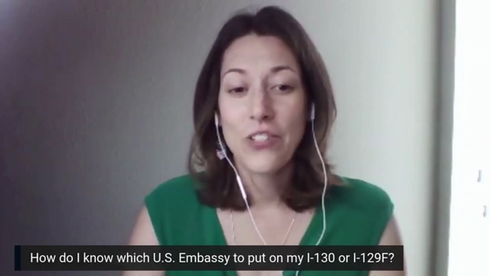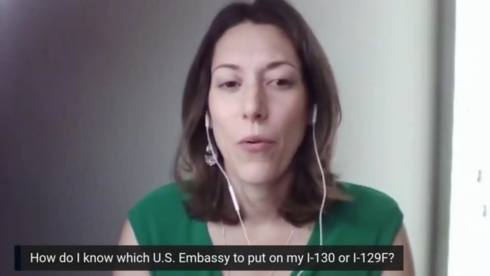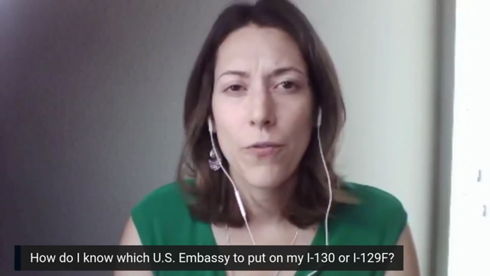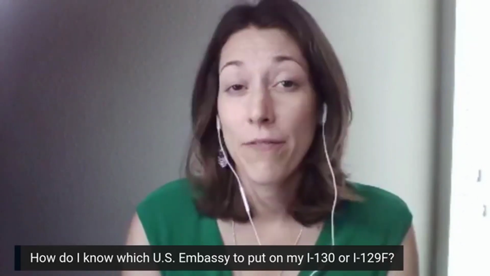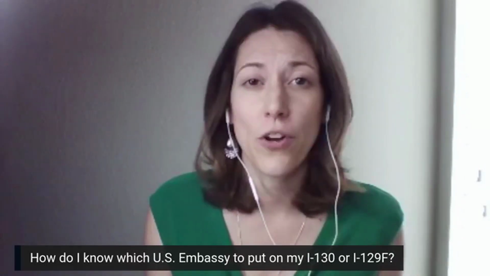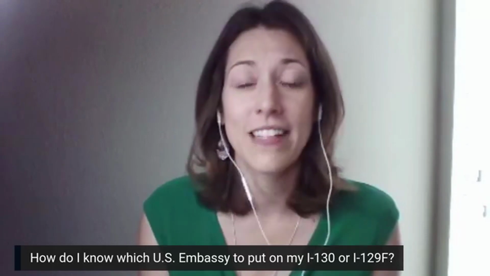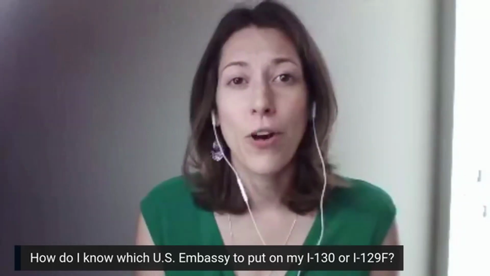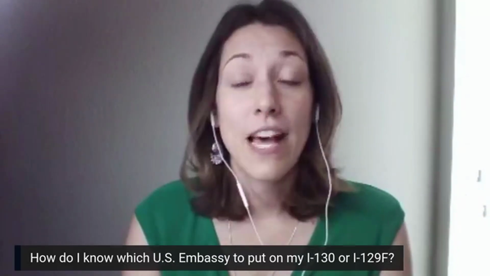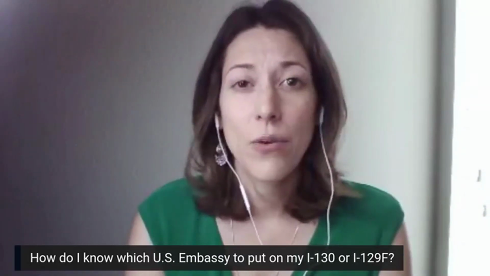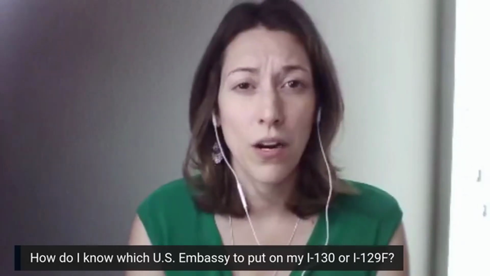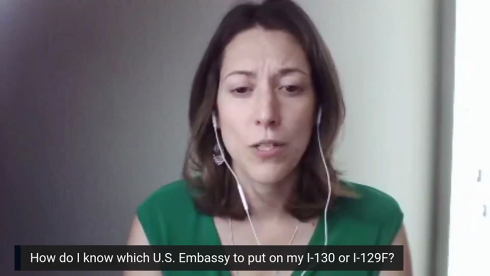How do I know which US embassy to put on my I-130 or I-129F? So when you are filling out an application for an I-130, you're starting a spouse petition process, or maybe you're doing an I-129F to start your fiance visa process, there's a spot on the form where it asks you how you intend to complete the process. And they ask you for the specific location of the US embassy or US consulate where you're going to be processing. So that can be a little bit confusing if you're not sure which one to put.